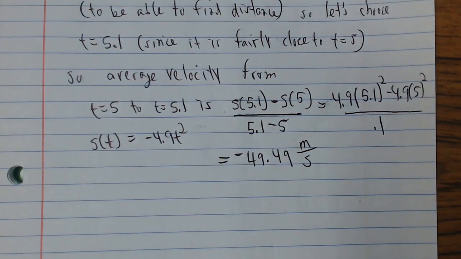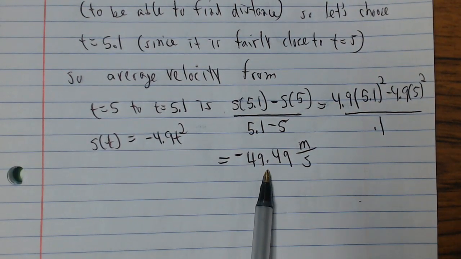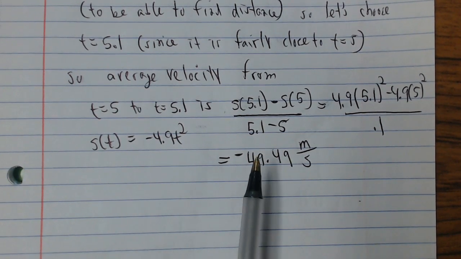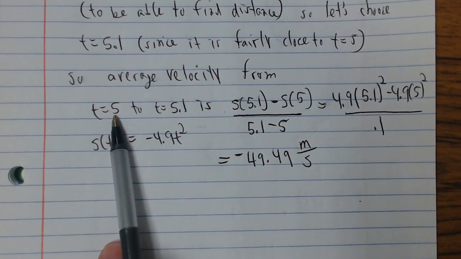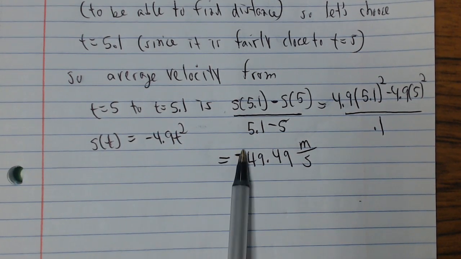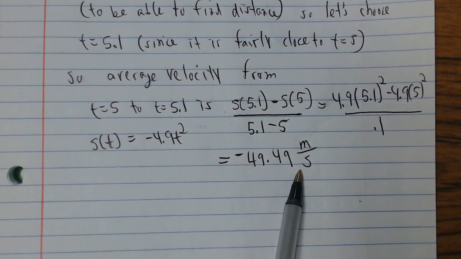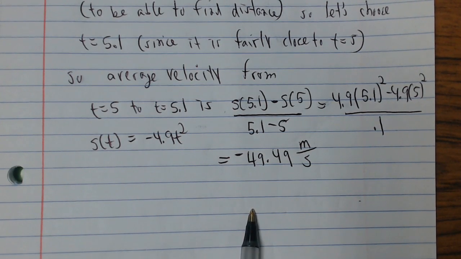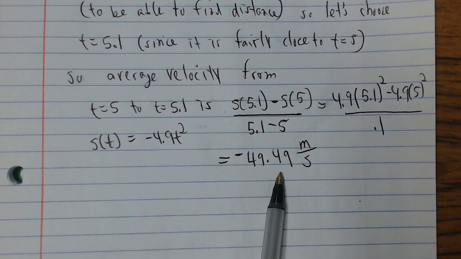Now here's the thing. Could I say, oh, this is my instantaneous velocity at 5 seconds? And the answer is no. Because look, this is still an average velocity. This is saying that on average, from 5 to 5.1 seconds, the object is traveling about 49.49 meters per second downward. Okay, but do I expect my actual instantaneous velocity to be close to this? The answer is yes.